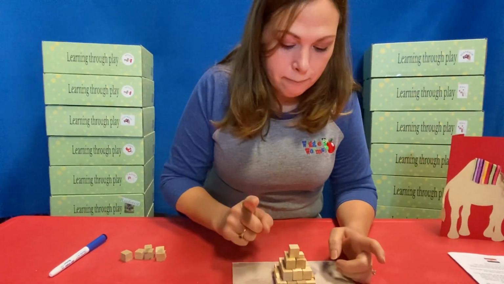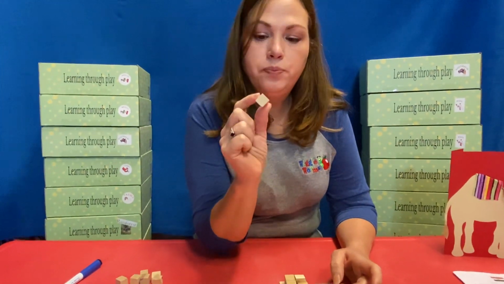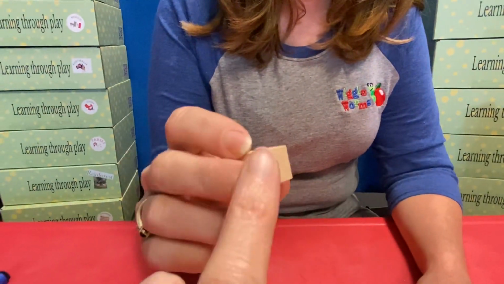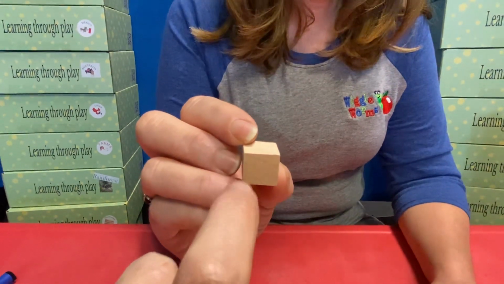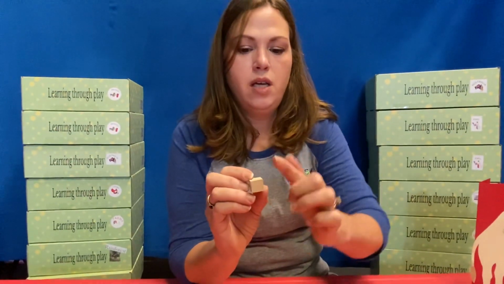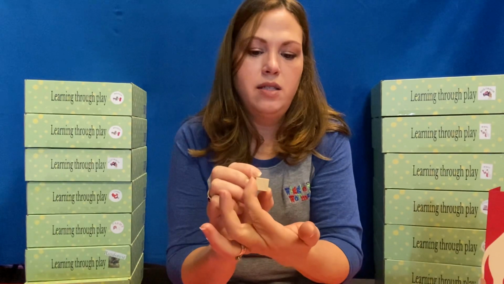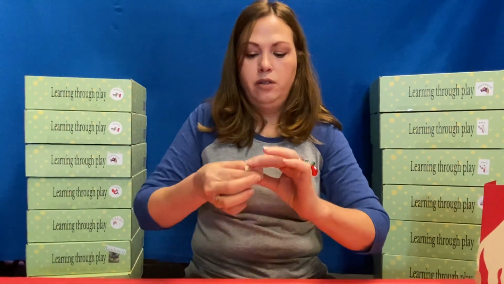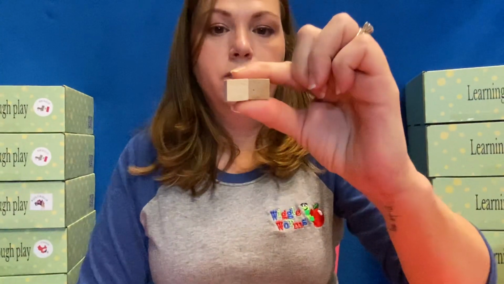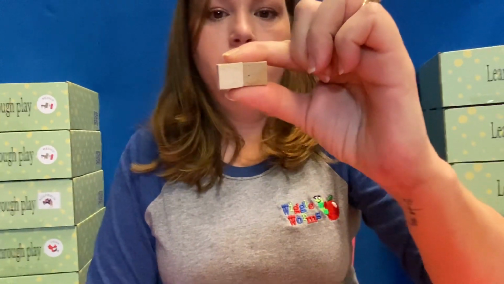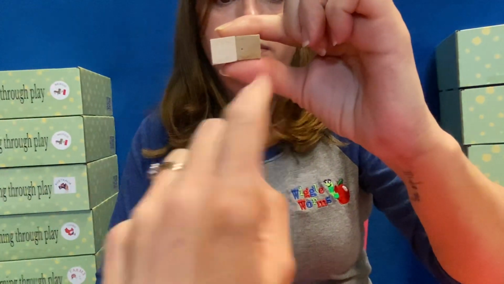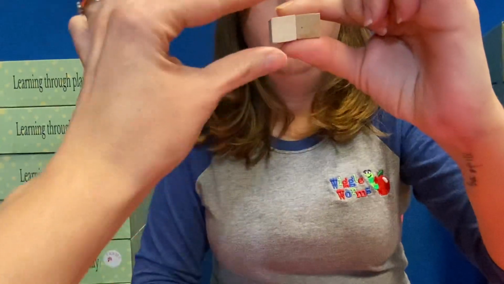What makes this a square, Miss Rachel? Well, let's zoom in so we can see. Because there are 4 sides on it that are equal. And that's what makes it a square. So we have this side, this side, this side, and this side. They're all even. If we put 2 together, what shape is that? That is a rectangle. There's 4 sides. These 2 are the same, and these 2 are the same, but they're not all equal. There you go.